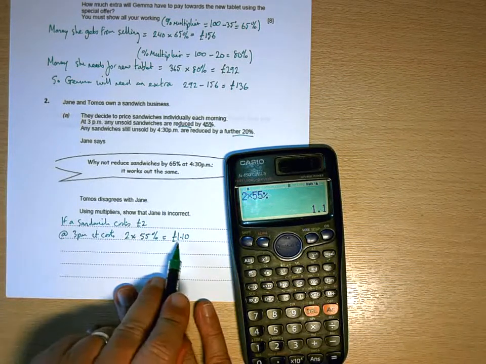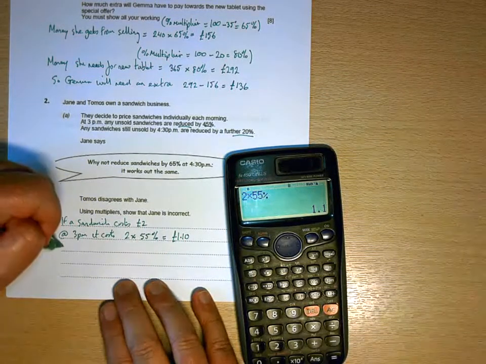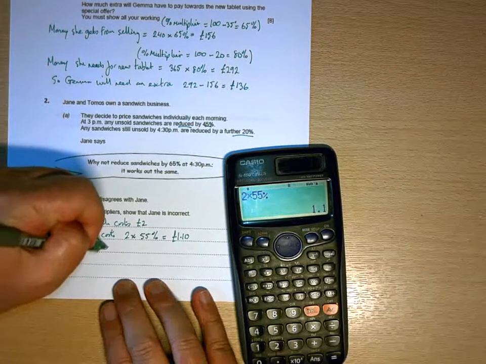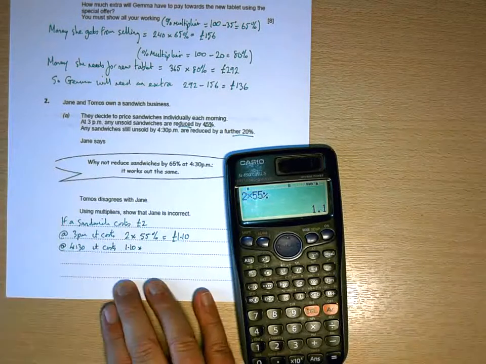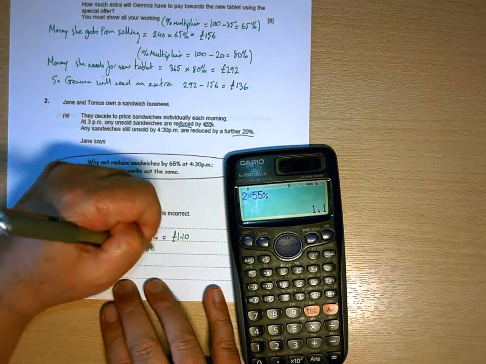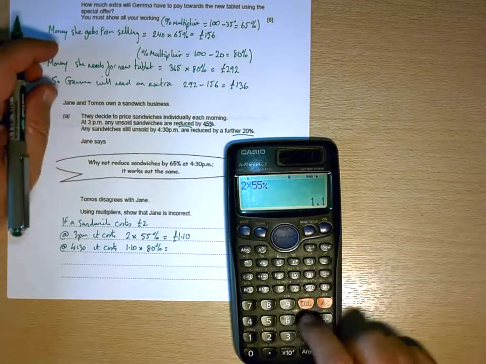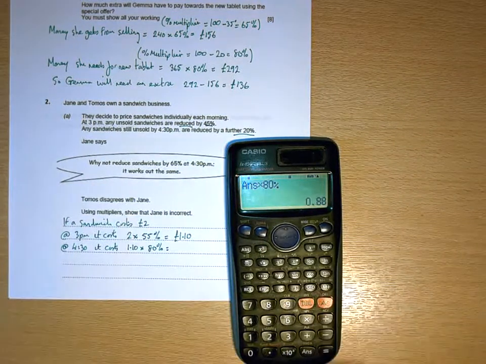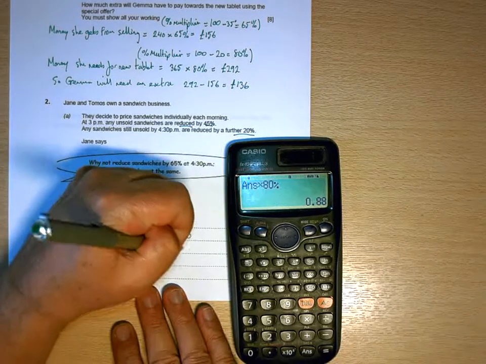And then after 4:30, that is reduced by a further 20%. So at 4:30, it costs £1.10. That's been reduced by 20%, so 100 minus 20 is 80%. So £1.10 is still on my calculator, times 80%, 88 pence.